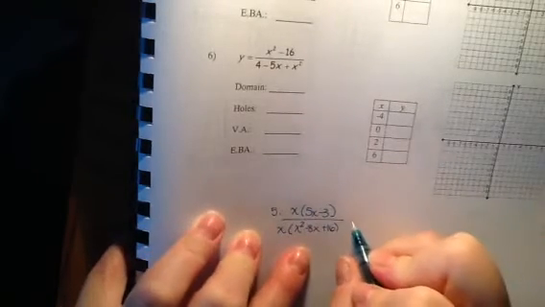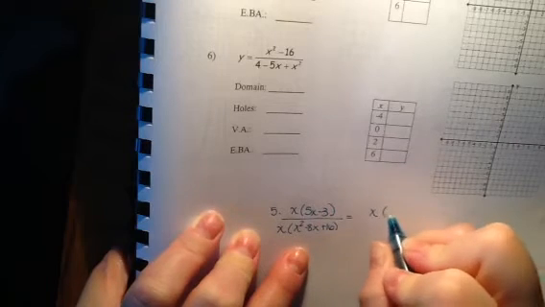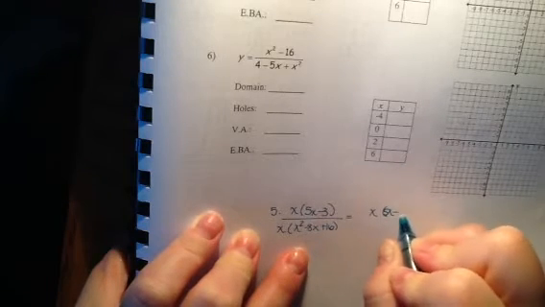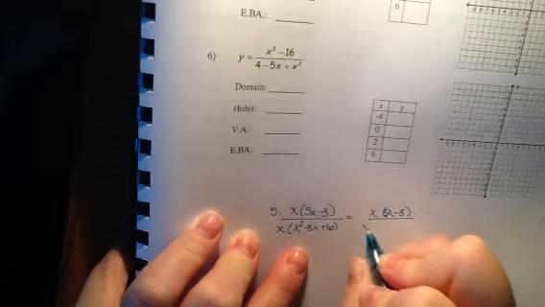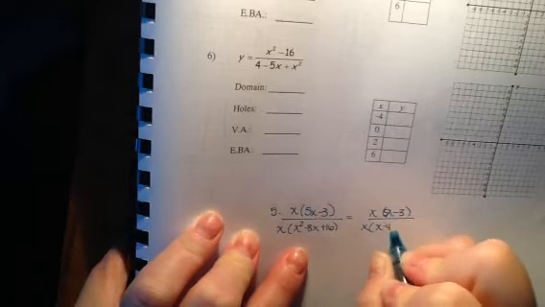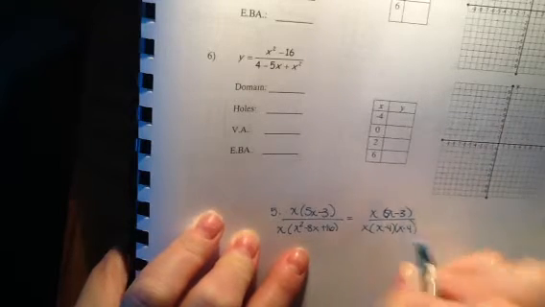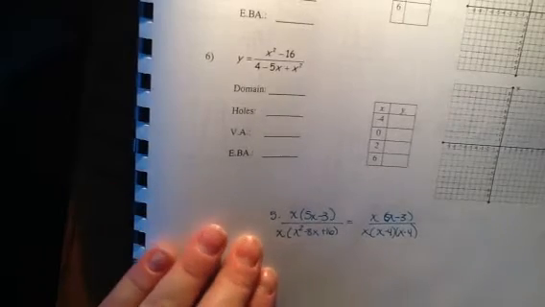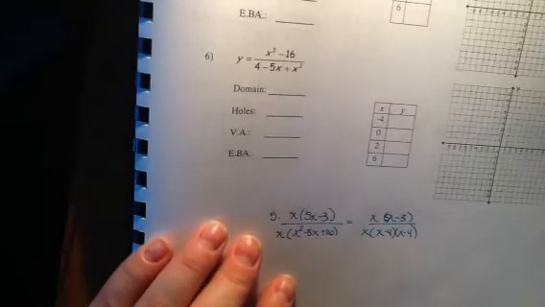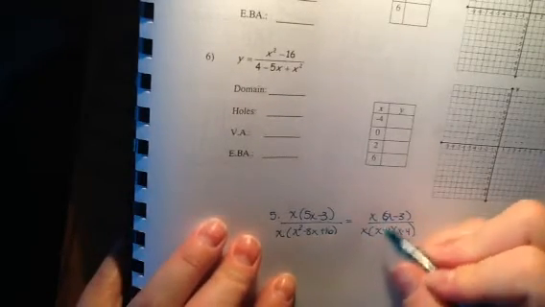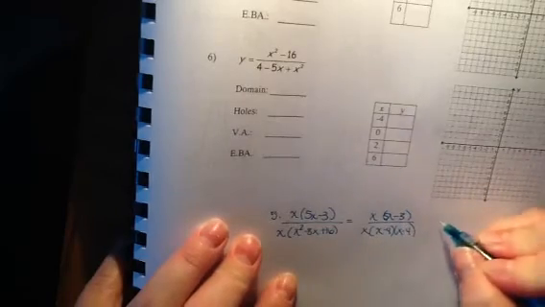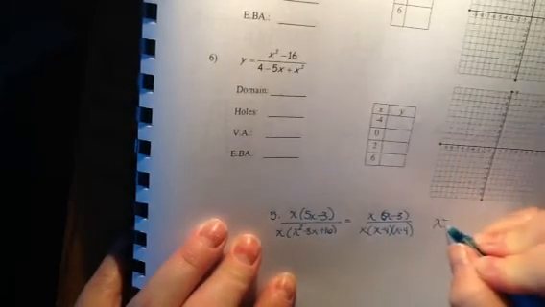And then you can factor that again, so you have 5x minus 3 over x times (x minus 4)(x minus 4). So now I have it factored. Life is great. Anything that cancels out causes a hole. So these x's would cancel out. So I take that factor that I canceled out and I set it equal to 0. So x equals 0, which means I have a hole up here at 0 comma something.